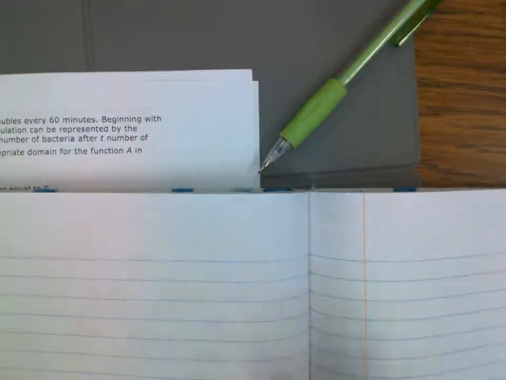All right, class. So today we are going to go over the test questions from the exponential functions test. And then you can do your retake immediately after. You can start that today. It will close on what day? Friday. So please make sure that you have between now and Friday to do your retake.